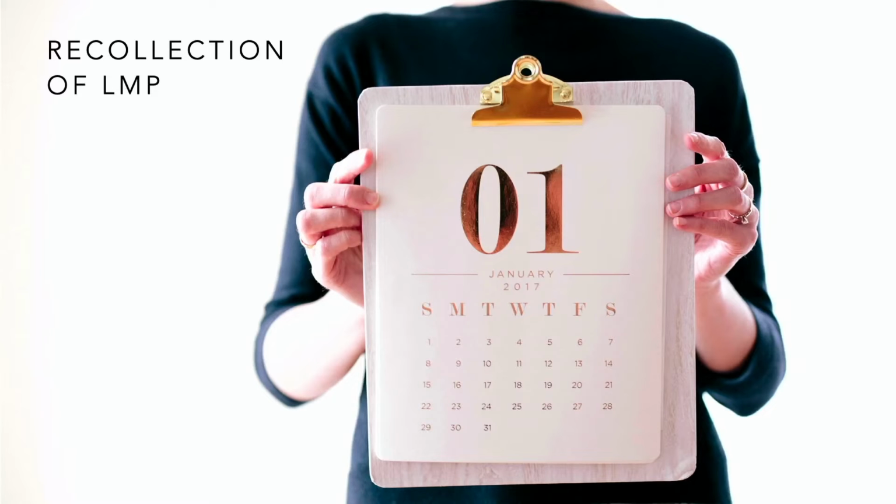But as we kind of alluded to, this is a rather imprecise science, right? For a number of reasons. I mean, certain women are clockwork, right? Certain women aren't, right? So if you have irregular periods, this is going to be a challenging thing to really identify when the first day of your last period is.